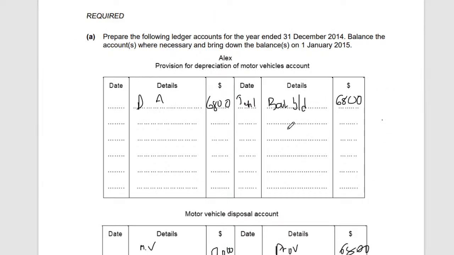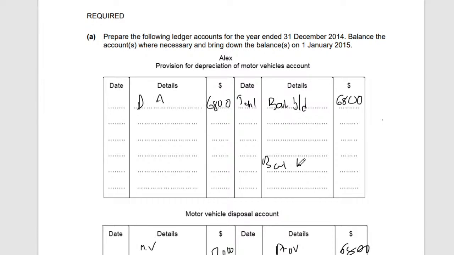So first of all, you can just write balance BD 9,600. After you know that, you can just do the total first, and then you calculate the income statement and the balance CD.